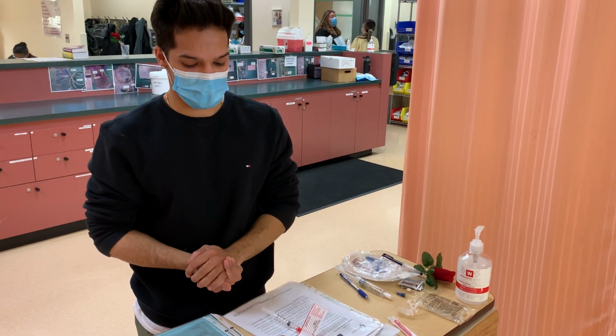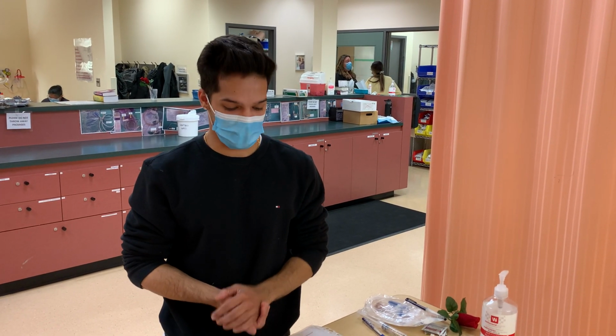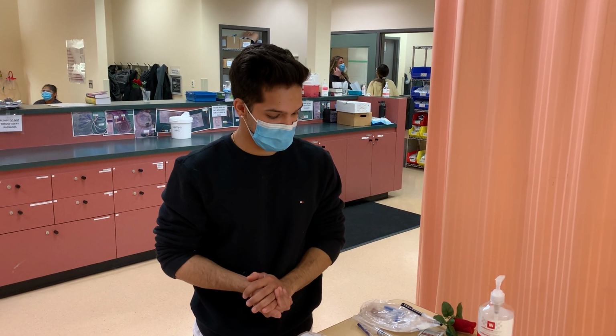Okay, so now that I've done my second check by myself, I'm going to be asking a buddy nurse to come and do an independent second check. And then once she's clarified that everything is good, they've done their independent second check, everything is good, I'm ready to mix my medication within my bag.